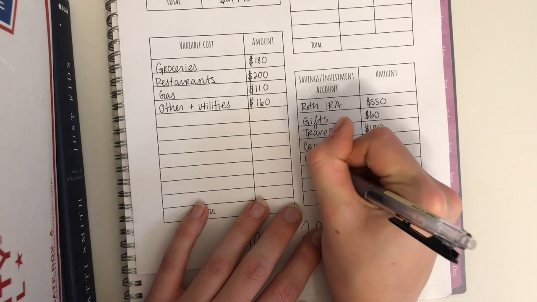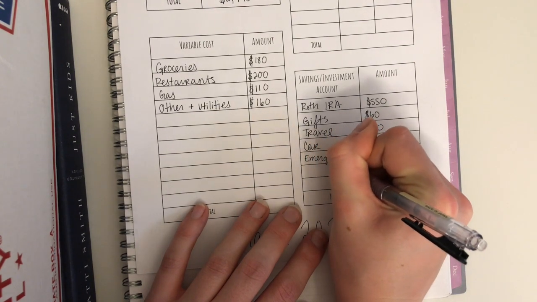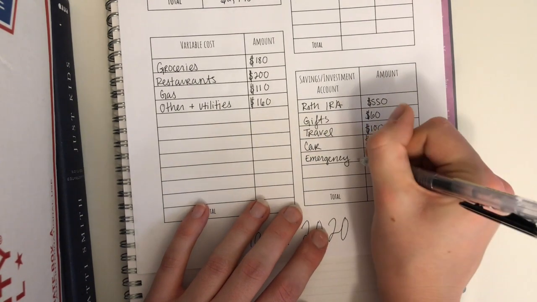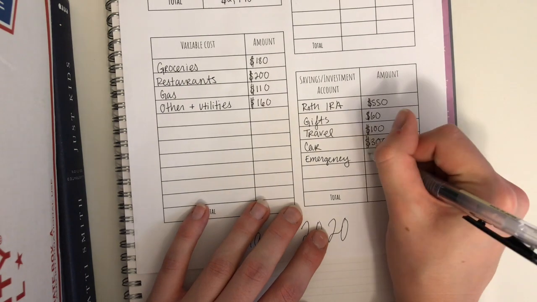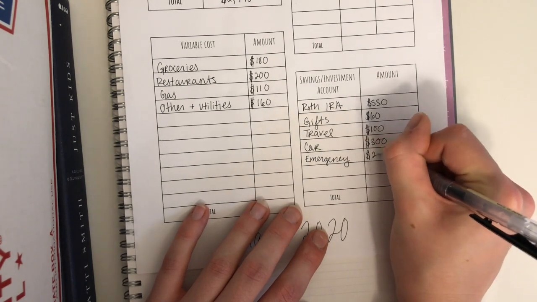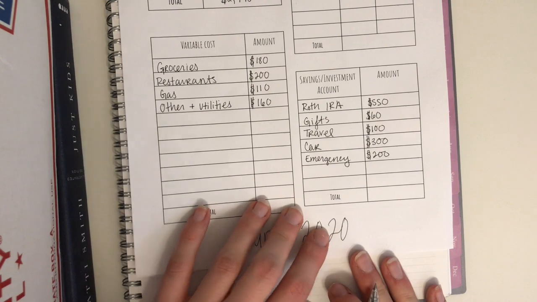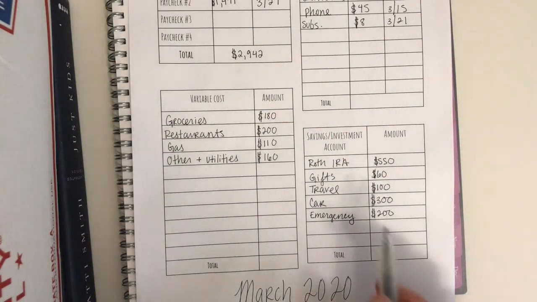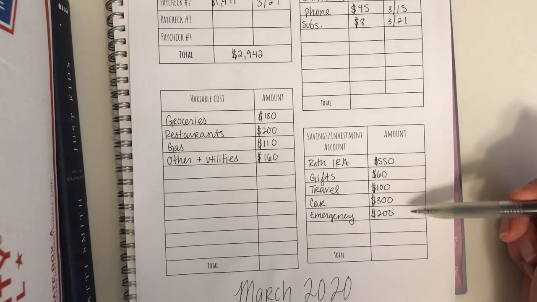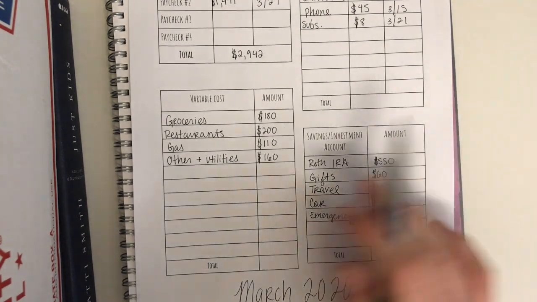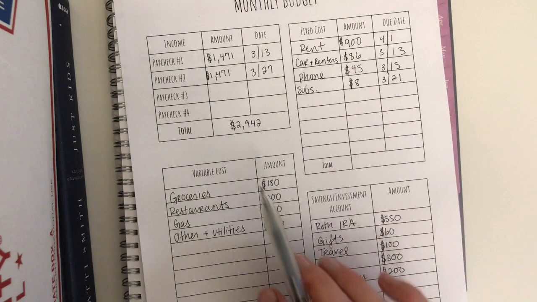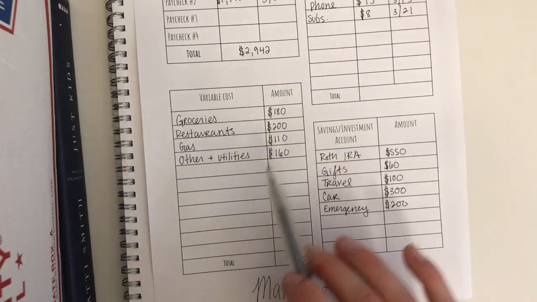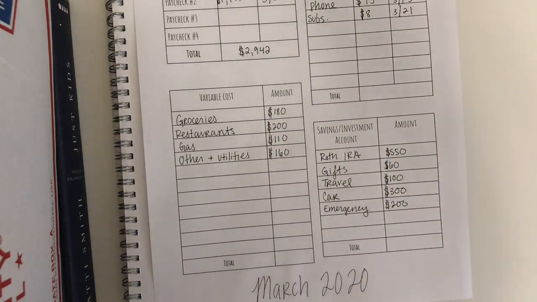And I'm still saving for my emergency fund, so that will be $200 this month. This is a very standard month for me in terms of what I have to spend on. I don't have any unexpected stuff. So these are kind of the ideal amounts for my savings, is what you're seeing here, as well as the same kind of standard stuff for my fixed and variable costs.